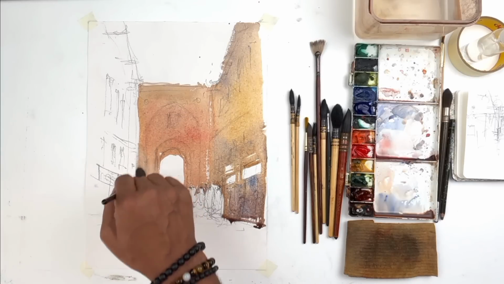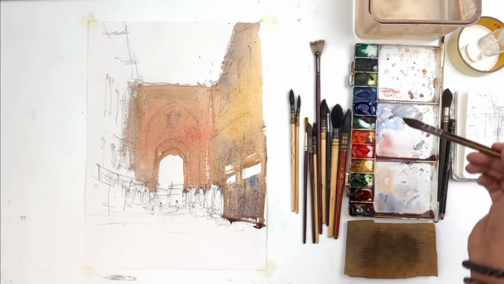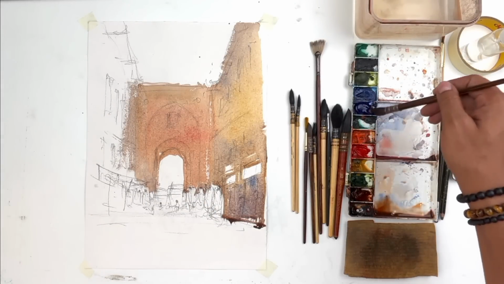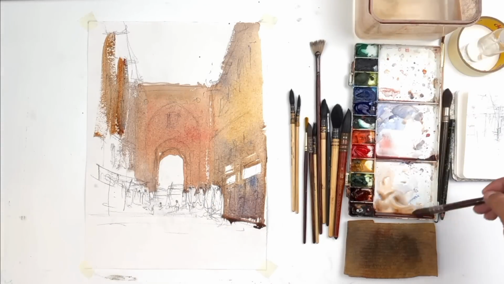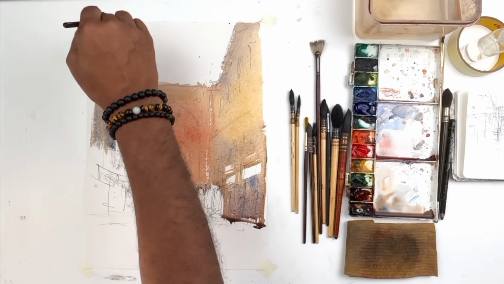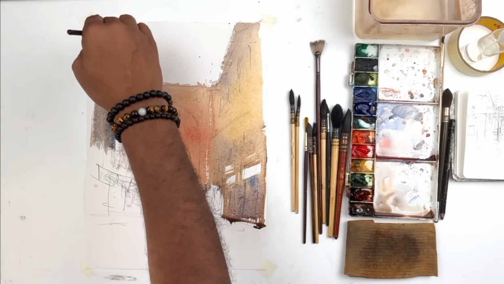Now the same thing goes here as well. See, this part, this side will be even darker, right? Because there is barely any light available there. So this side will be pretty much darker.